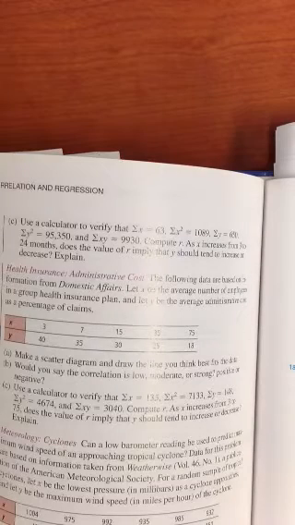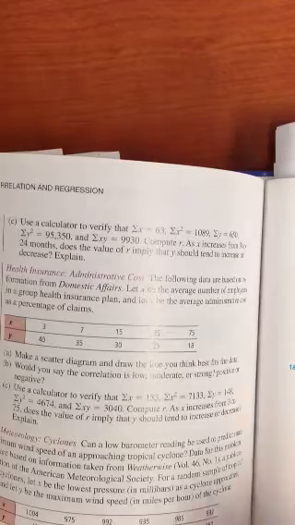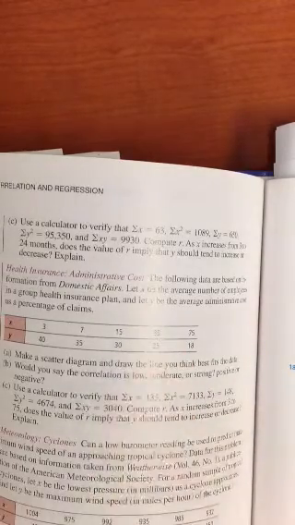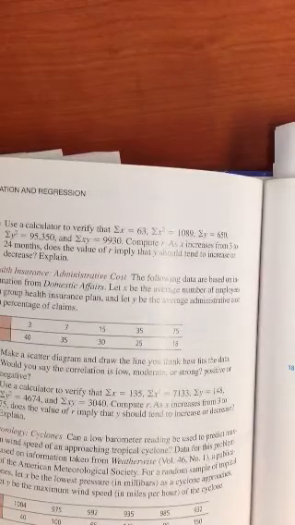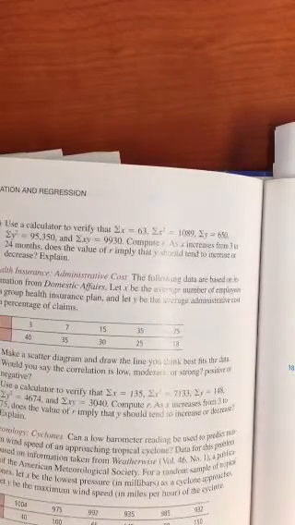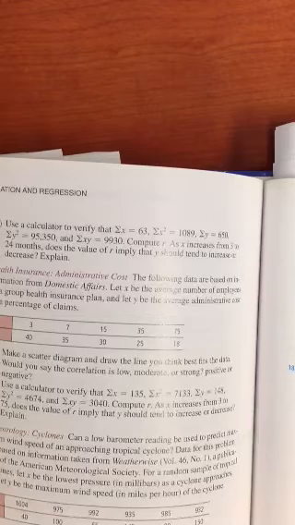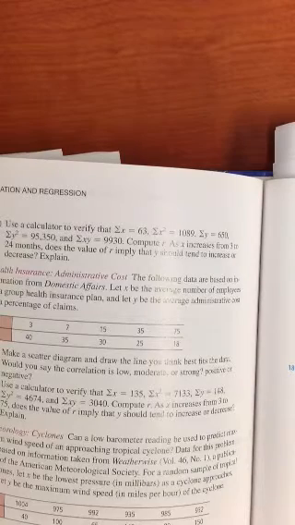Okay, let's look at number 14 in section 9.1. The following data are based on information from domestic affairs. Let X be the average number of employees in a group health insurance plan, and let Y be the average administrative cost as percentage of claims. Part A says make a scatter diagram and draw the line you think best fits the data. Part B says, would you say the correlation is low, moderate, or strong, positive, or negative?